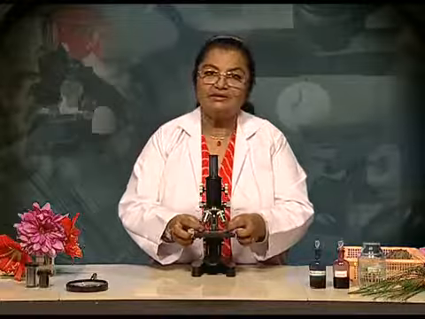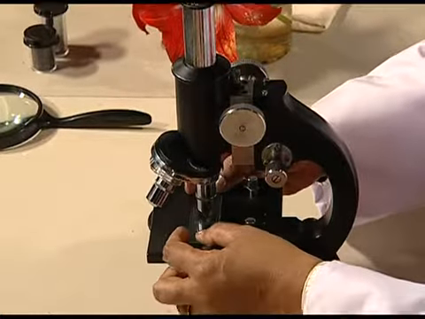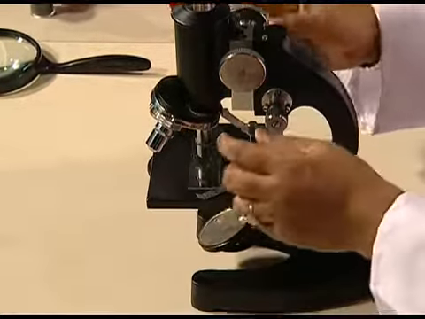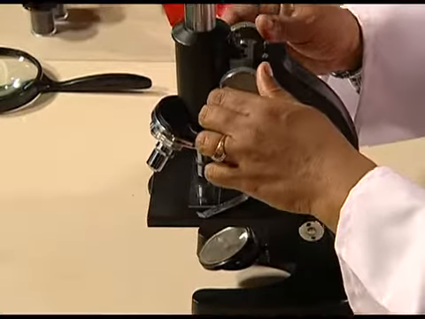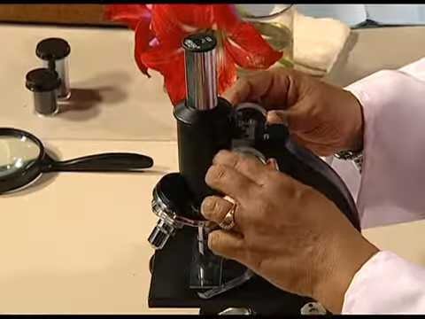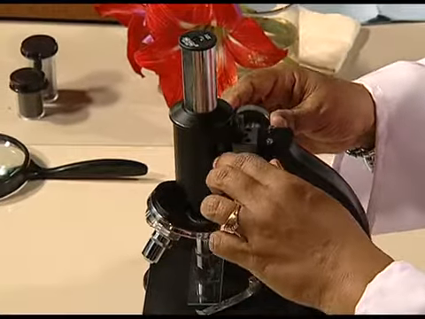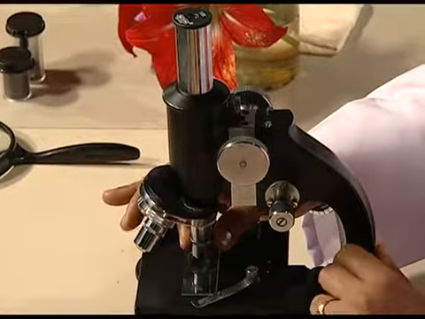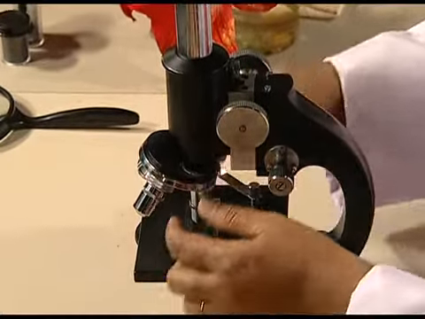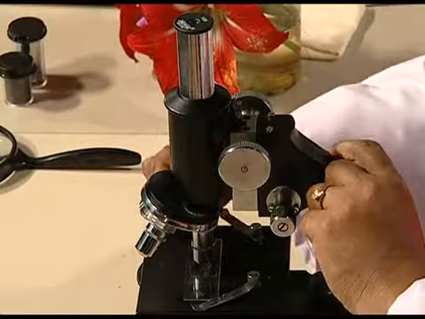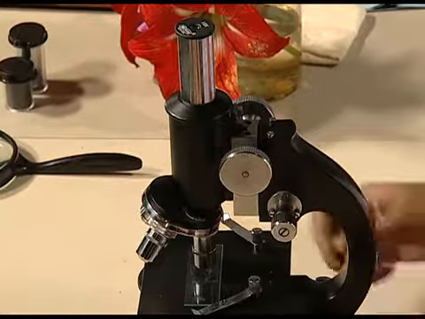When your slide is set at high power objective lens, never use the coarse focus knob, because if you use it, the lens can get damaged or the slide may break if you ram the lens into the slide.